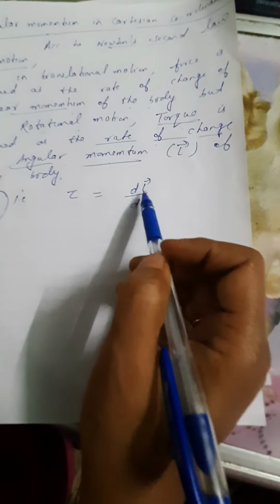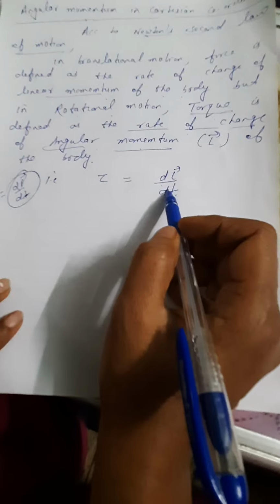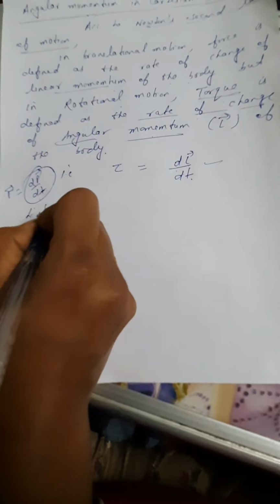Clear? But how can we write it? Force is the rate of change of linear momentum, that is dp upon dt. This is the way of writing the rate of change of linear momentum in differentiation form. Similarly, the rate of change of angular momentum we write as dL upon dt. So dp upon dt is the rate of change of linear momentum, but dL upon dt is the rate of change of angular momentum, that is called torque. Clear? Now, what is its expression?